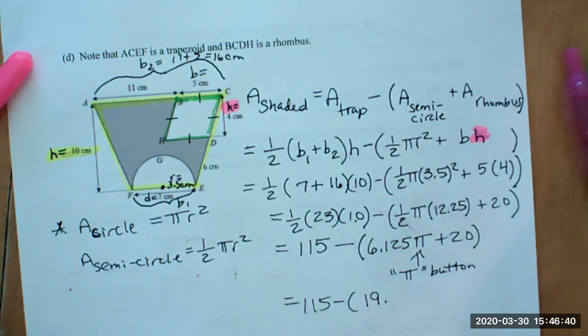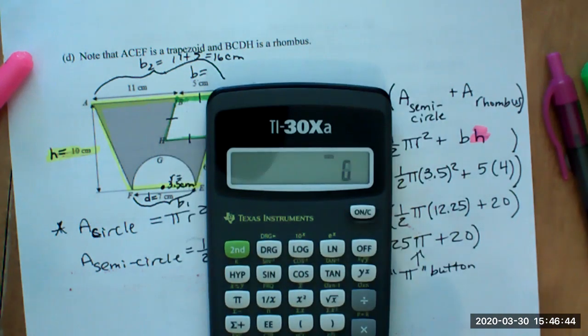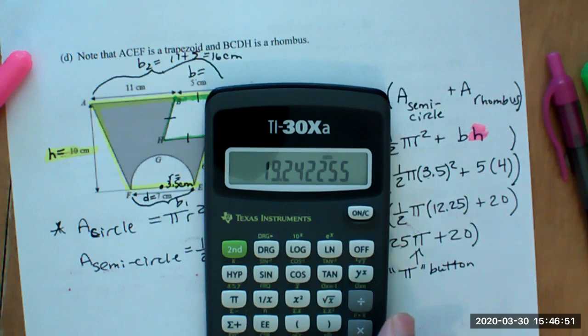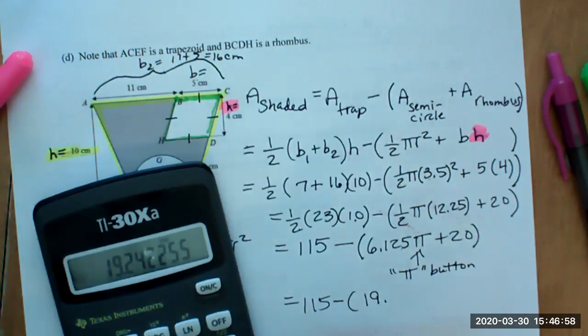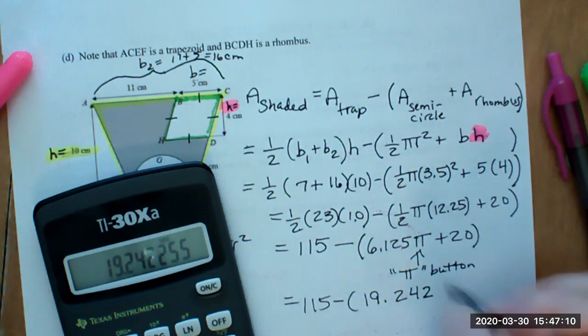Let me go ahead and show you what happens here. So we got 6.125 times pi equals, I get 19.242255. And I'm going to round to like 3 decimal places. So I've got 19.242, and I'll say plus 20.